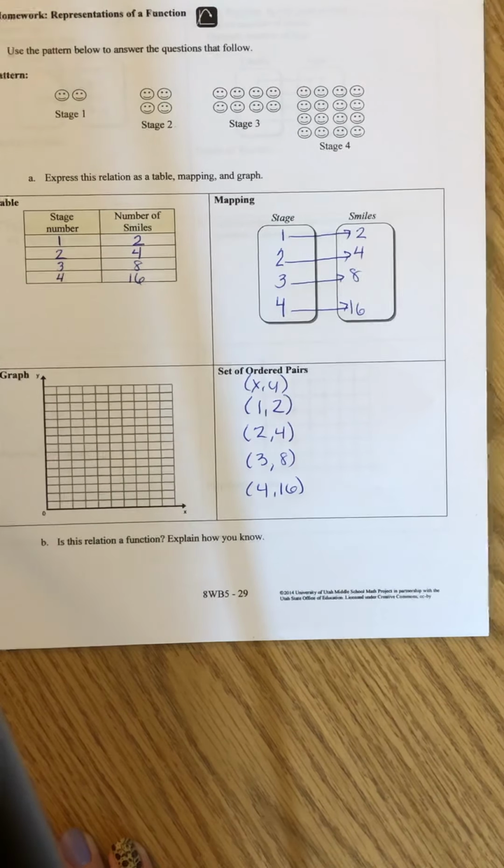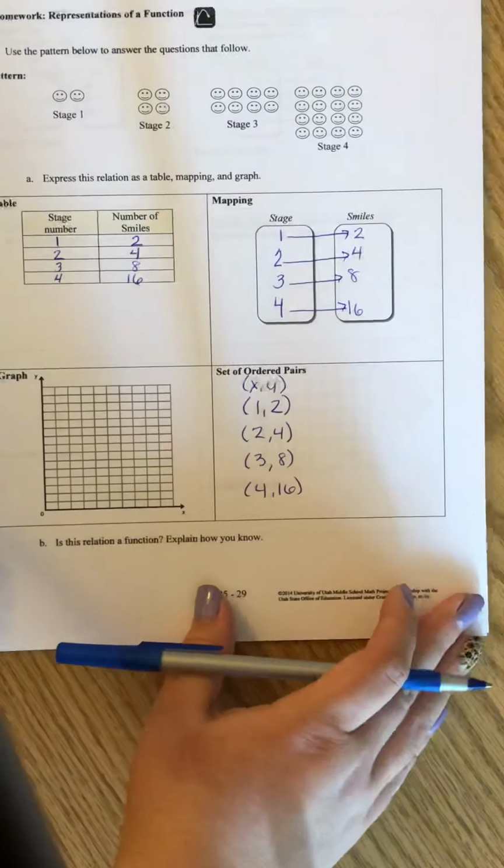Okay, if you need to pause because you need to finish filling that, make sure you pause the video so you're filling out all your information. Okay, we're going to look at a couple examples together.